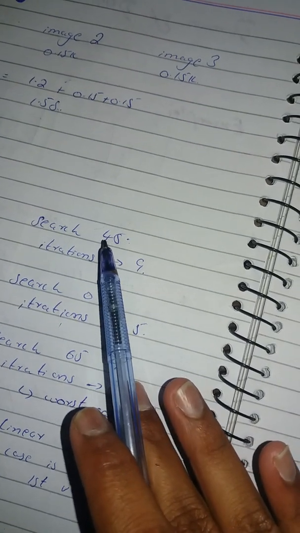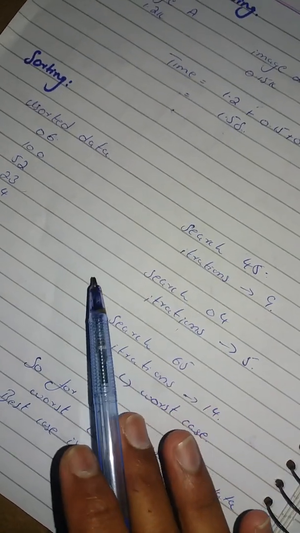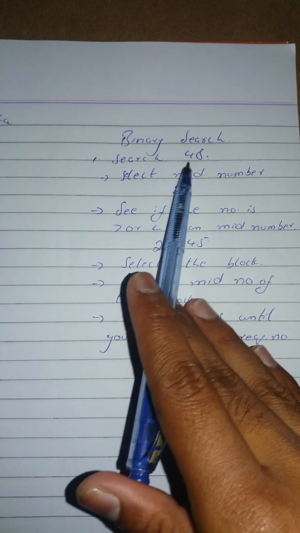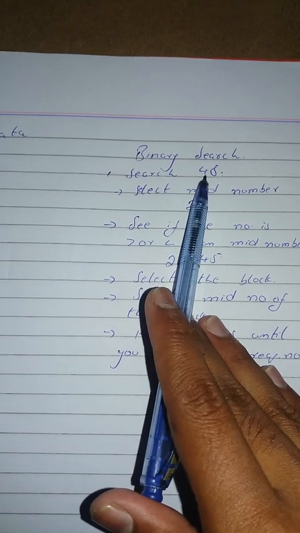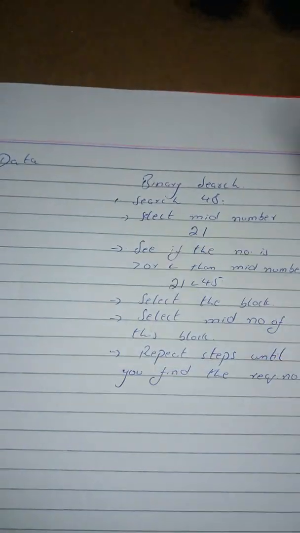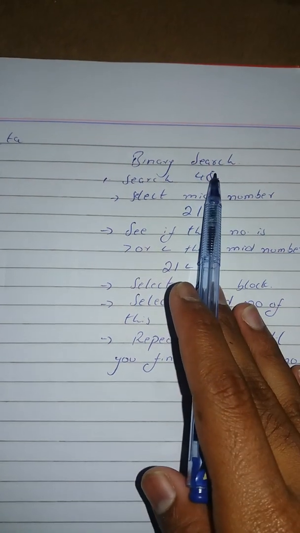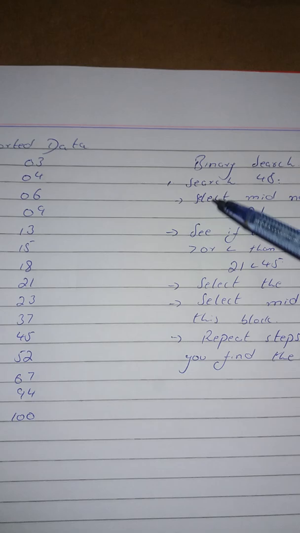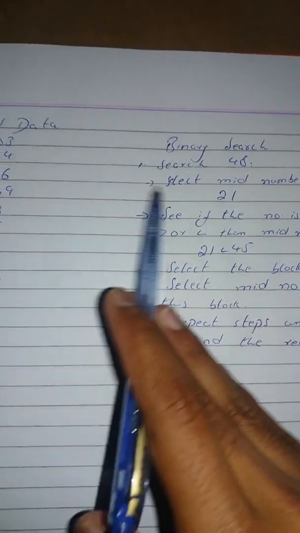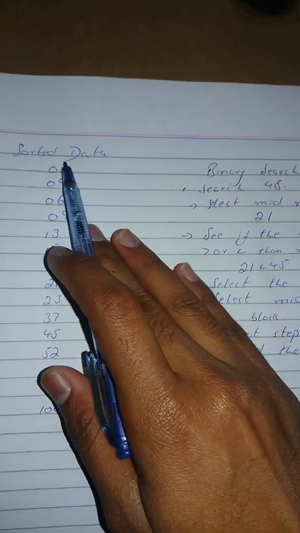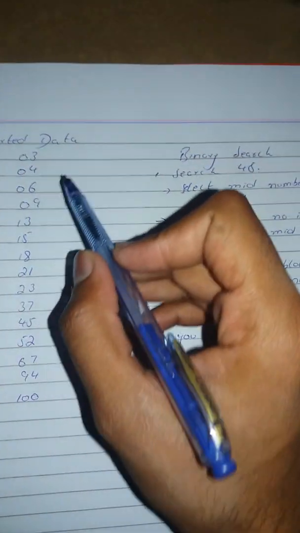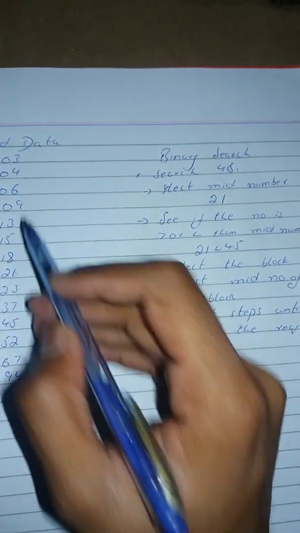Remember, when we searched for 45 in unsorted data using linear search, we went through nine iterations. But let's suppose we are searching for the same number 45, this time using binary search. The method consists of the following steps. First, you need to find the mid number of the sorted data. Let's suppose we have the sorted data over here. So here you can say the mid number is 21.